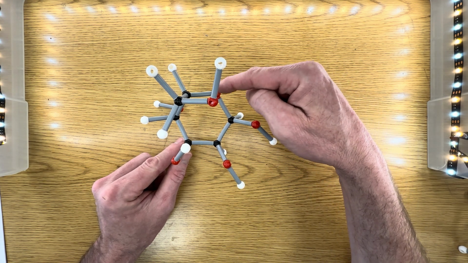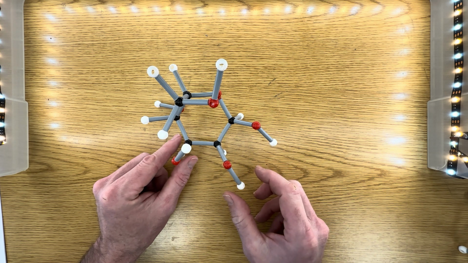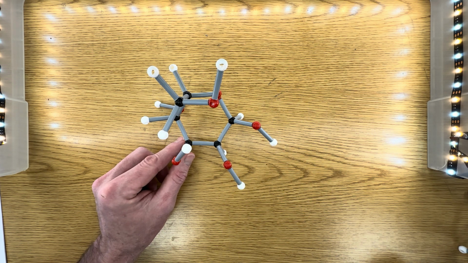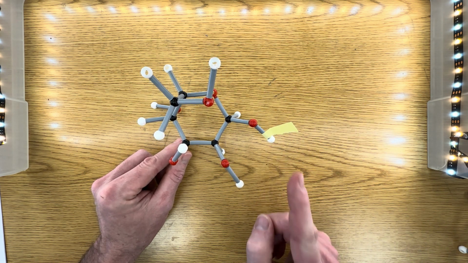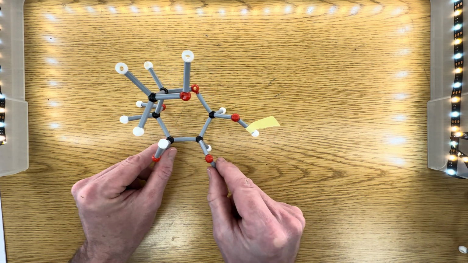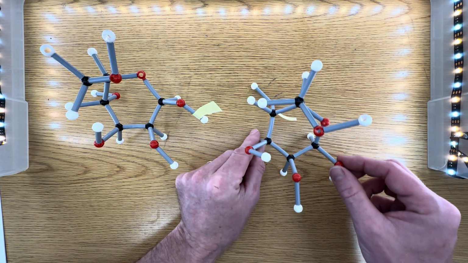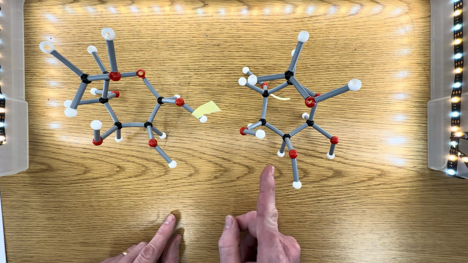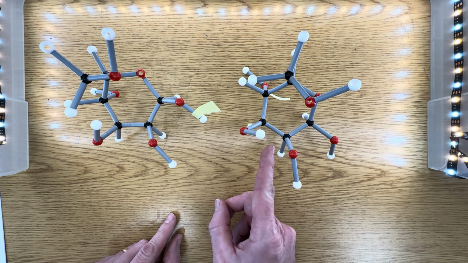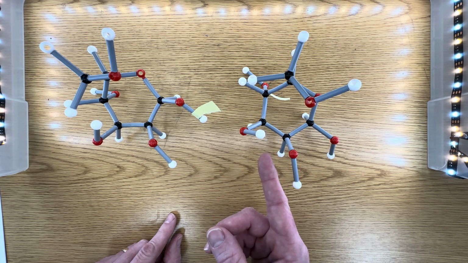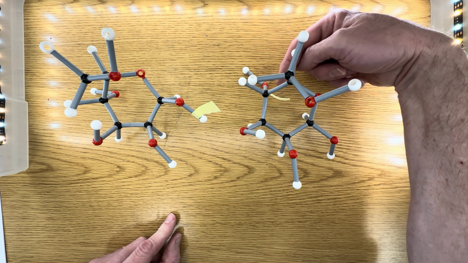So let's put this red oxygen at the 1 o'clock position, top right, okay? And I'm going to mark this hydrogen here. You'll see why in a minute. So I'm going to move this guy over and bring this guy in. This is also a glucose molecule, C6H12O6, okay? I've marked another section of it.